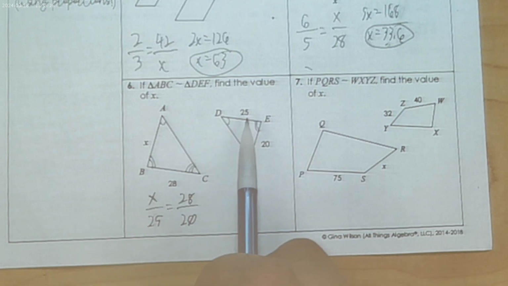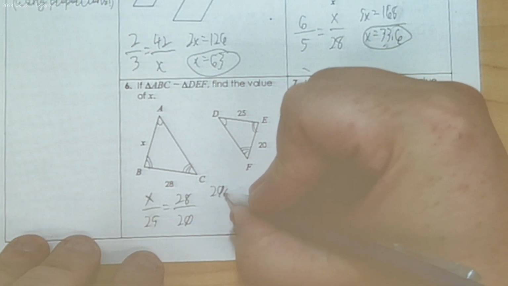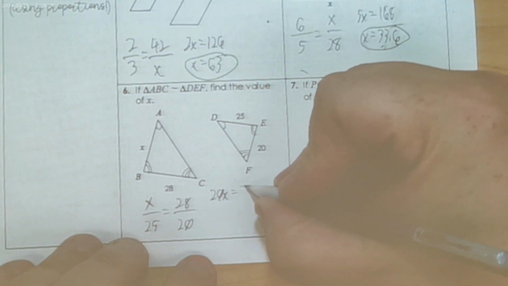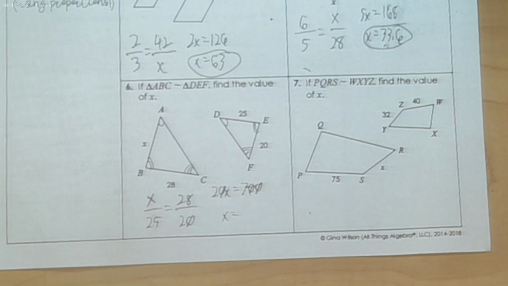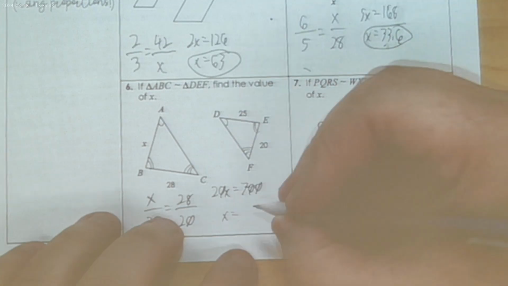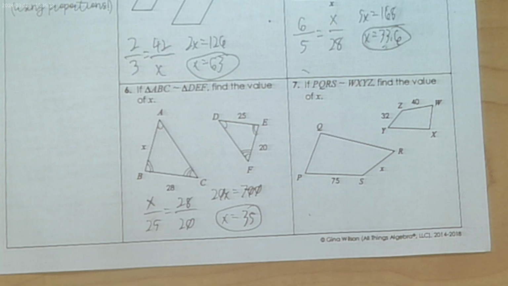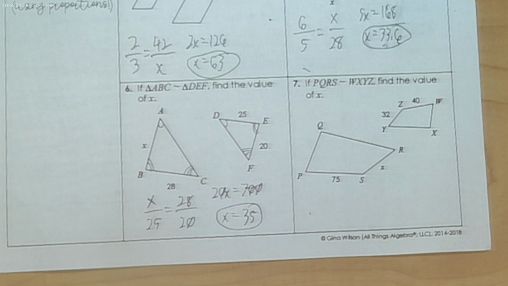So big is to little, as big is to little. Now all we have to do is 20x equals 28 times 25 equals 700. So x equals 700 divided by 20, 35. So there we go. As long as we have 4 sides, we don't need a scale factor. But if we only have 2 sides, then we do need a scale factor. If we have 4 sides, we can find the scale factor on our own. That's no big deal.